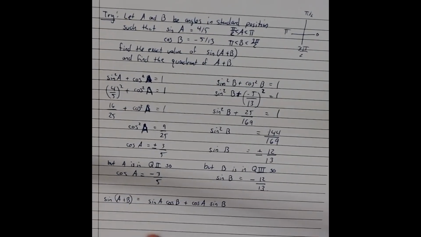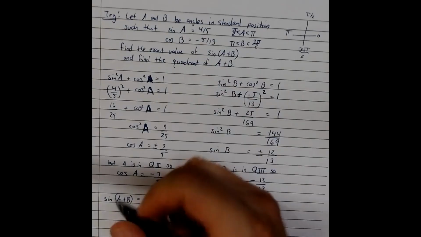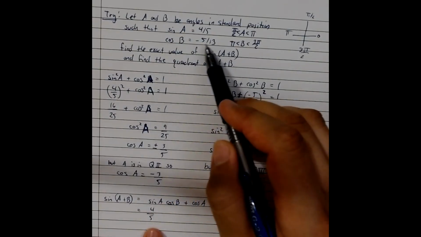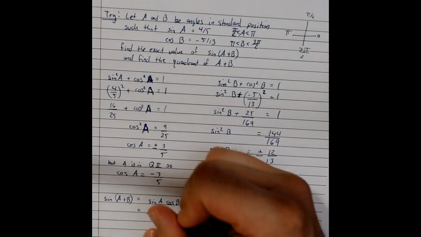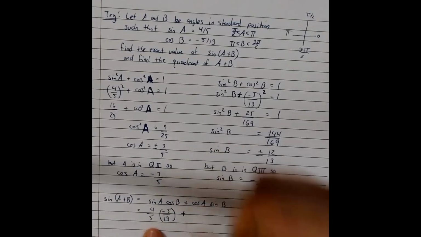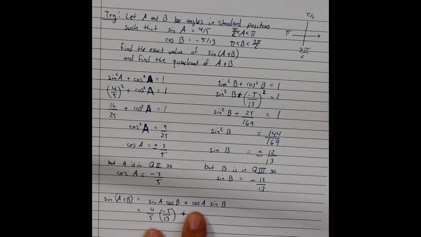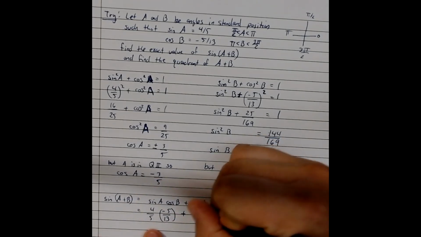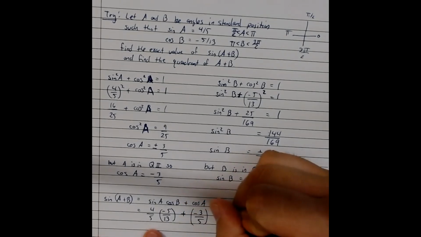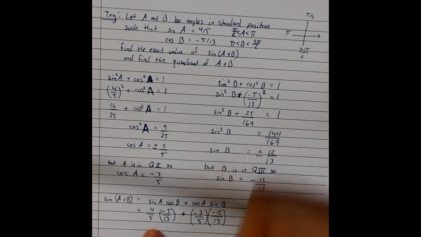Let's see here. Sine of A. We know sine of A was given as 4 over 5. And the cosine of B was given as negative 5 over 13. Plus, let's see here, the cosine of A we found ourselves to be negative 3/5, and the sine of B, we found ourselves to be negative 12 over 13. Looks like that.